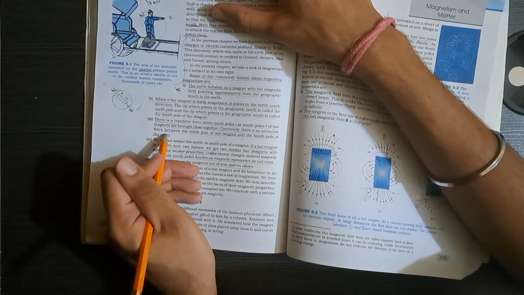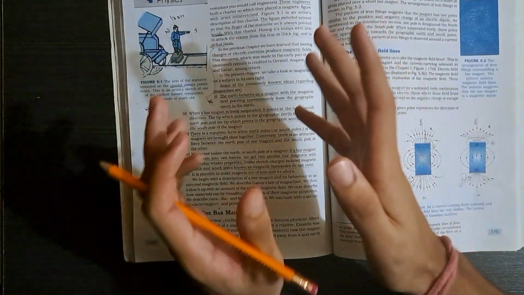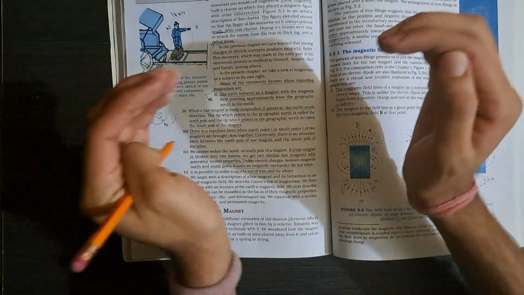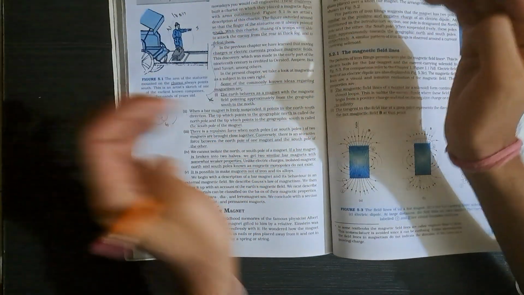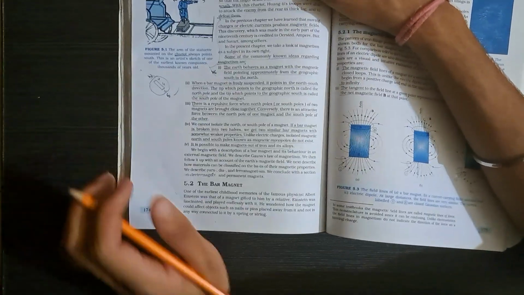Conversely, there is an attractive force between the north pole of one magnet and the south pole of another magnet. So basically, like poles repel, and unlike poles attract. Okay, this is the third point. Fourth point, this is an important property of a magnet.